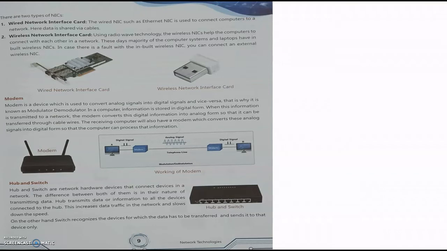Basically NIC has two types, wired or wireless. Wired NIC such as Ethernet NIC, this kind of port you have seen in a lab also. It is used to connect the computer to the network. Here the data is shared with the help of cables. Wired means with the help of cables. Computers are connected with the help of cables.